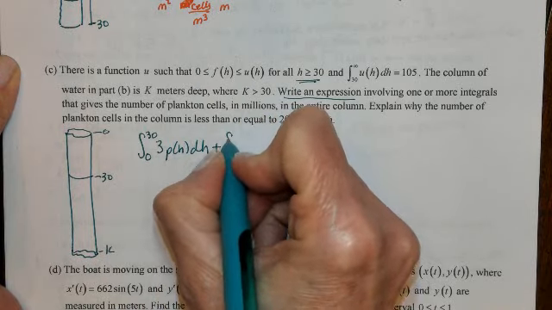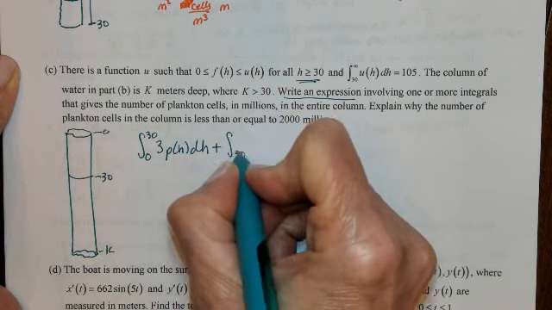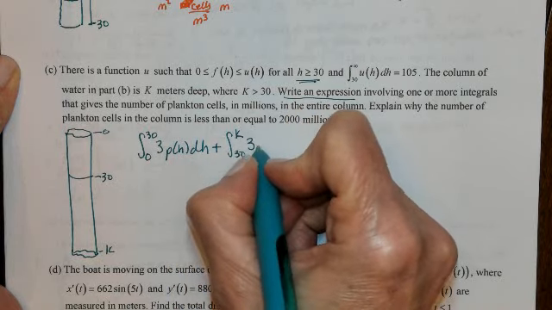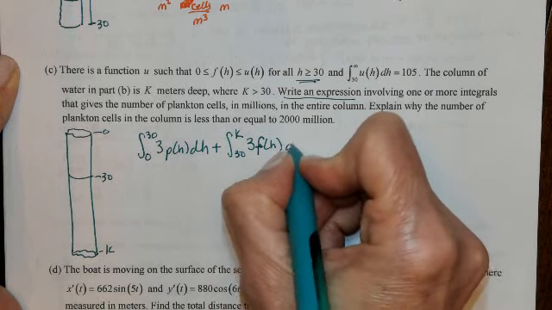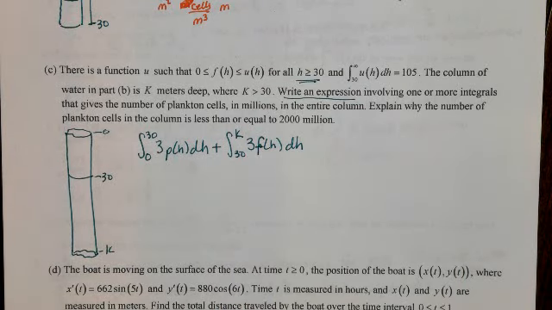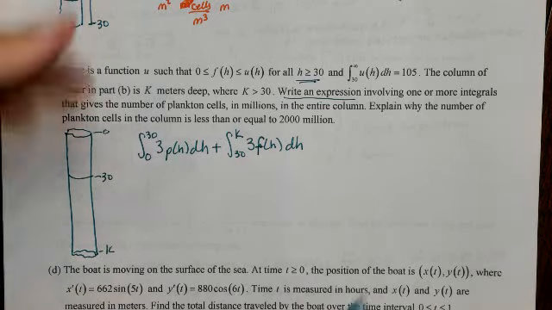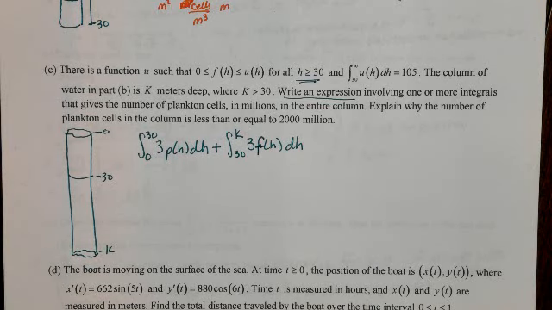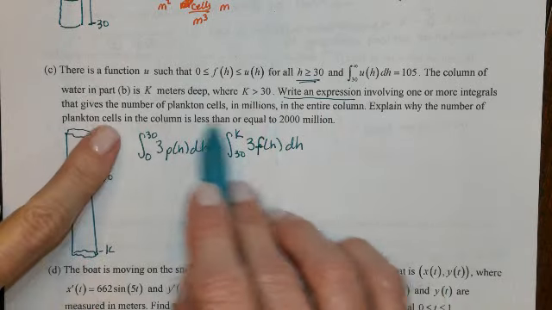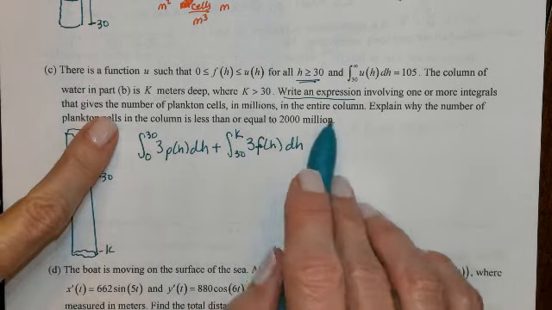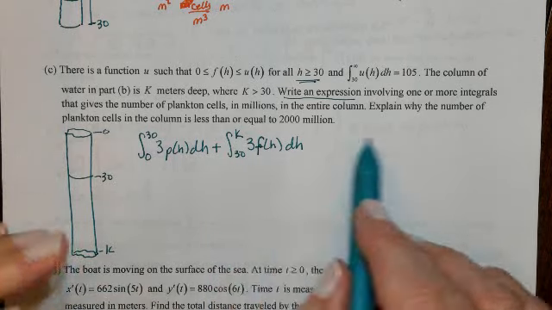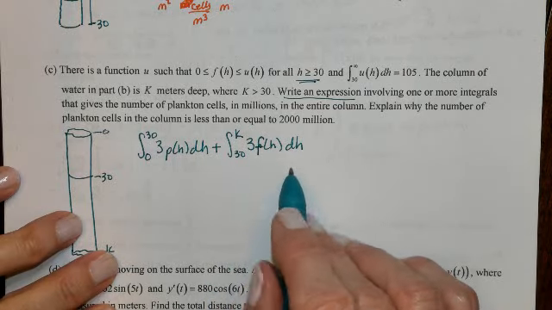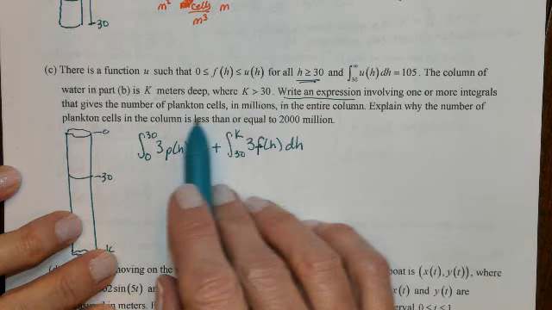And then we're going to add the integral from 30 to k of 3f of h, because now we're using f, because p was only valid from 0 to 30. So did I do that fine? Yes, I think that's good. So that was the expression, and that was worth another 1 point, by the way. Just the expression.